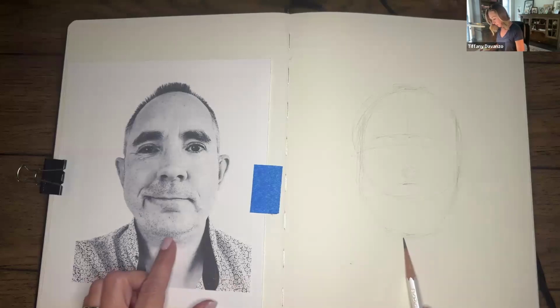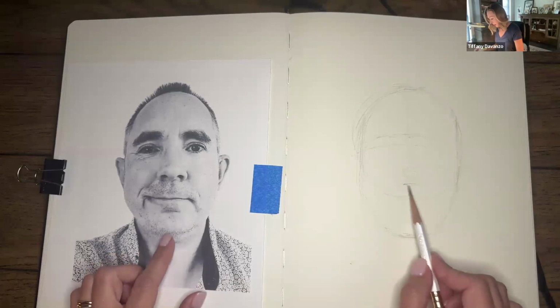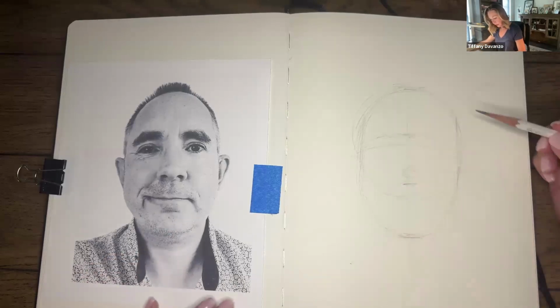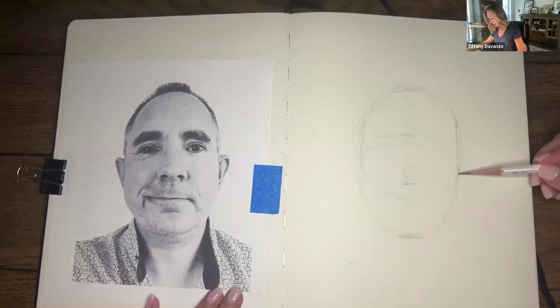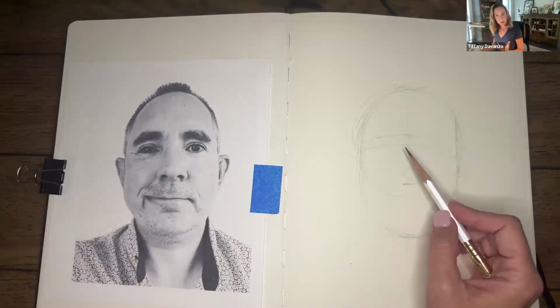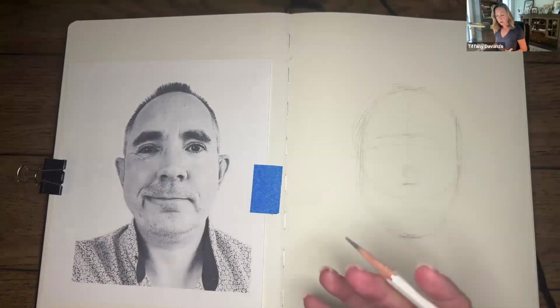I'm actually going to move this chin down just a smidge because I know that that is a little bit bigger. So now once I have those lines in, I can start adding in some features. Let's go. I like to start with the eyes, because if you get the eyes right, everything else will just kind of slowly fall in place.